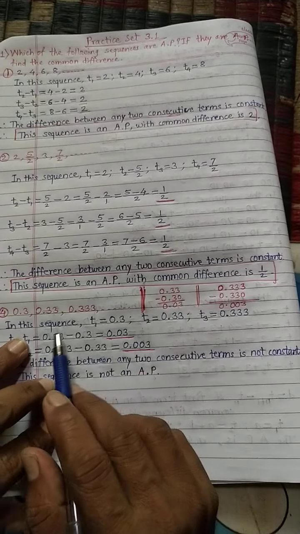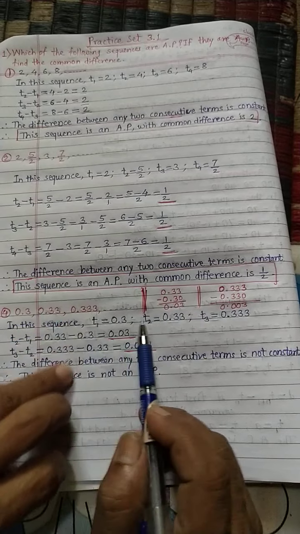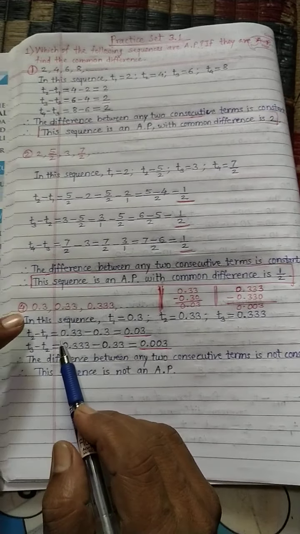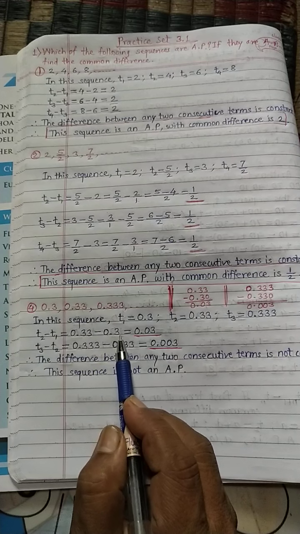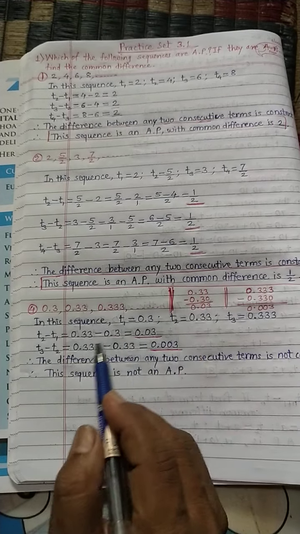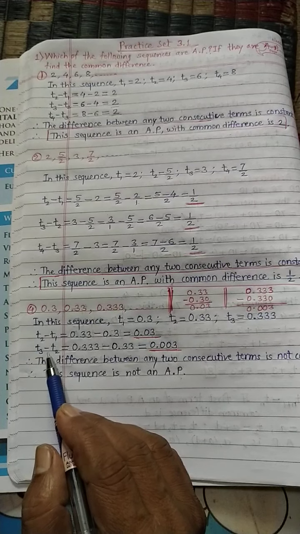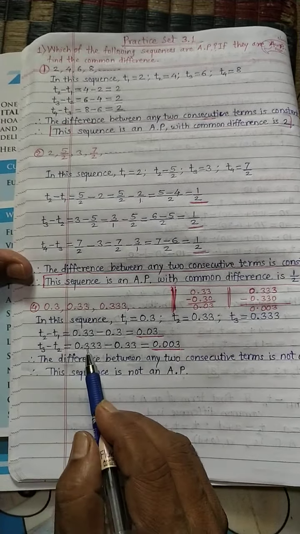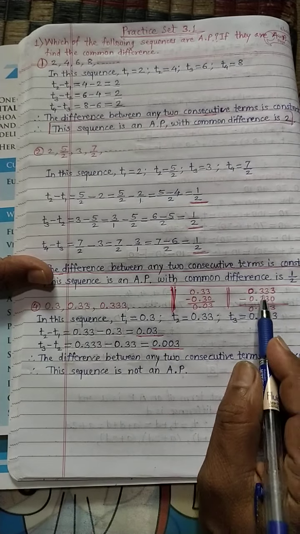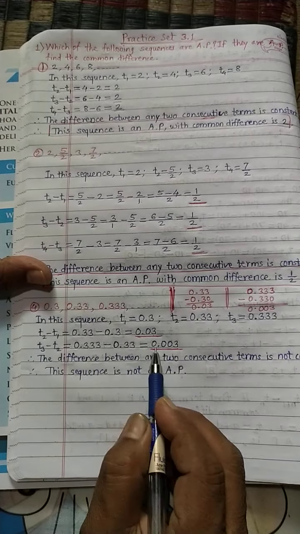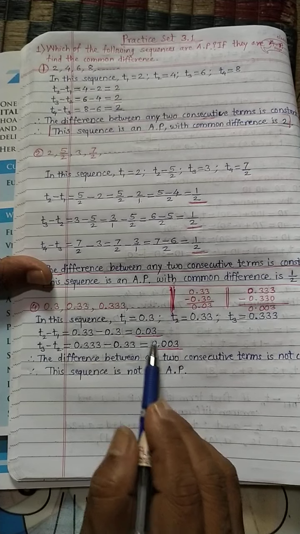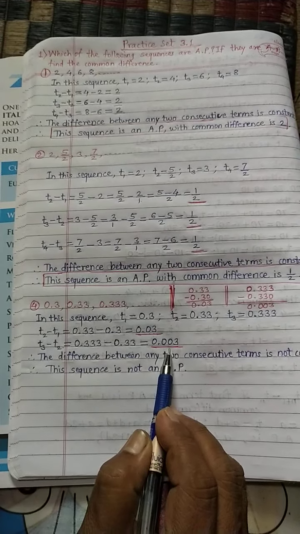Once again, in this sequence T1, T2 and T3, the difference between consecutive terms, T2 minus T1, is equal to 0.33 minus 0.3, which is 0.03. Then T3 minus T2 is equal to 0.333 minus 0.33, which is 0.003.